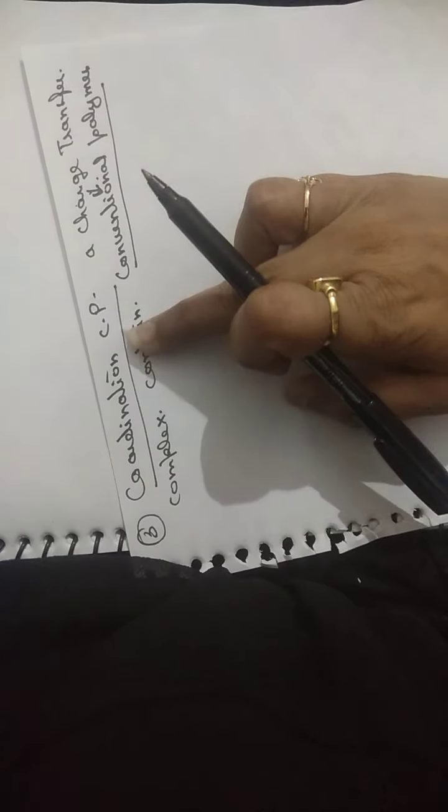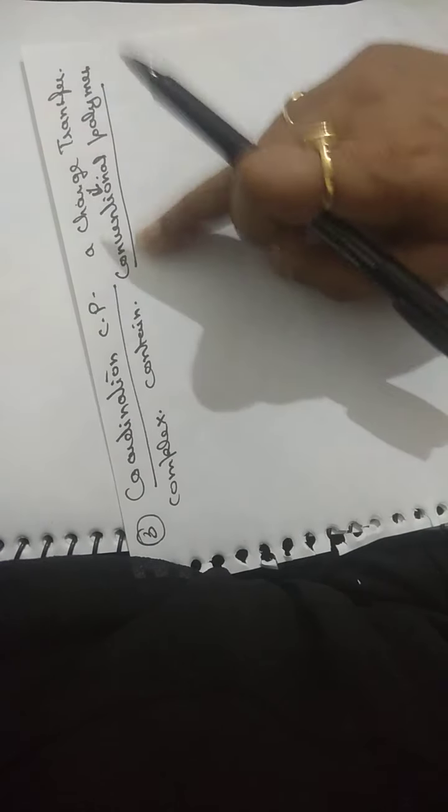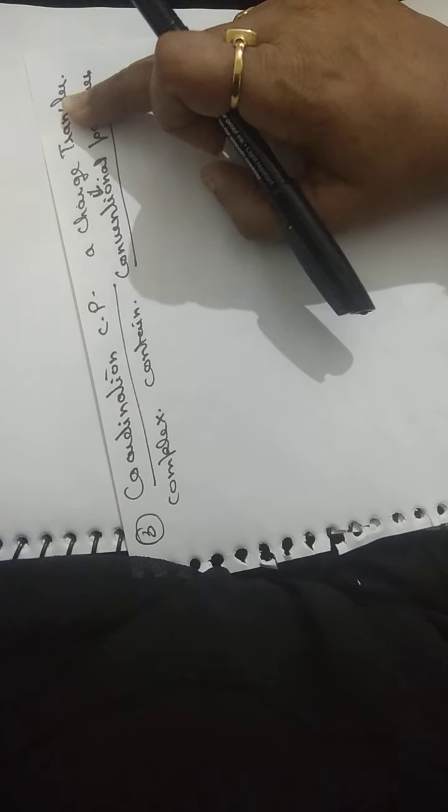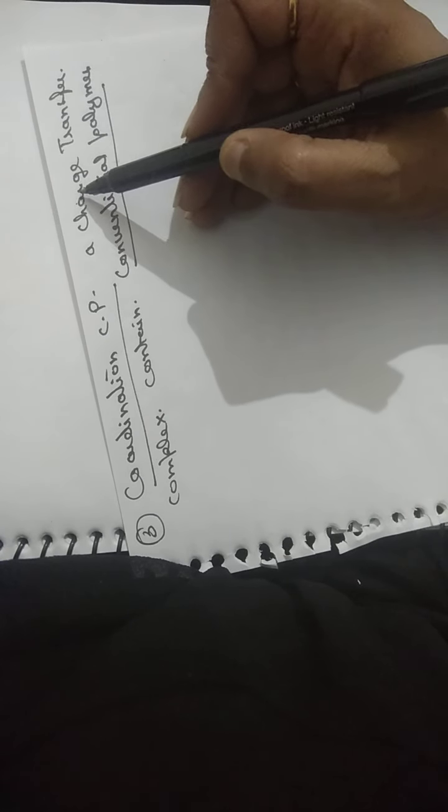So we have three types of conducting polymers: intrinsically conducting, extrinsically conducting and coordination conducting polymer. Intrinsically conducting is of two types, pi conjugated system conducting polymer and doped conducting polymer. Then extrinsically conducting polymers are also of two types, conductive element filled conducting polymer and blended conducting polymer. Then coordination conducting polymer is where there is a charge transfer complex with the conventional polymer, and this complex will transfer its charge to the conventional polymer and the conventional polymer will start conducting.